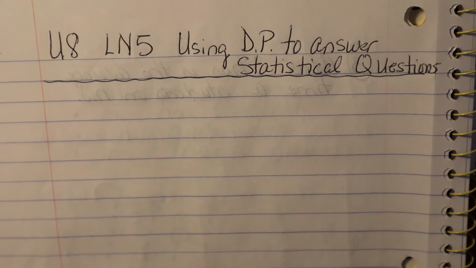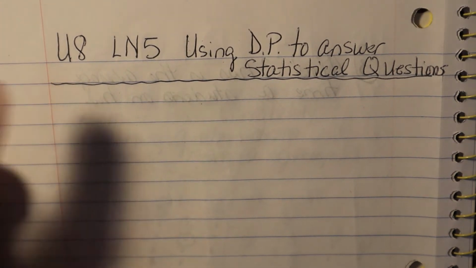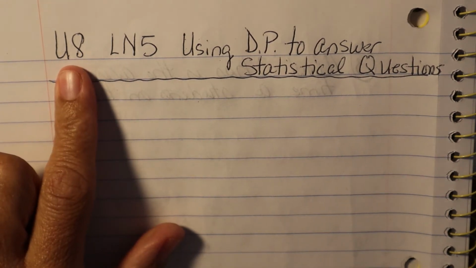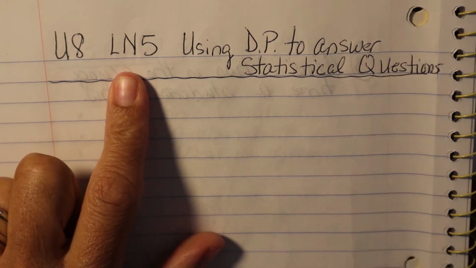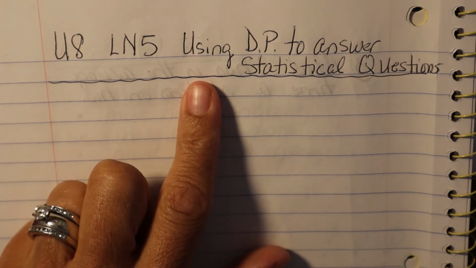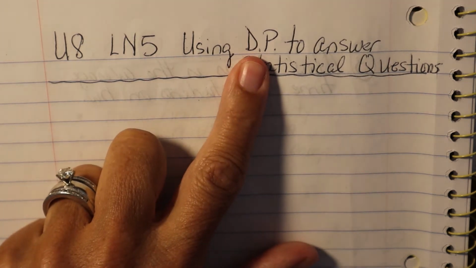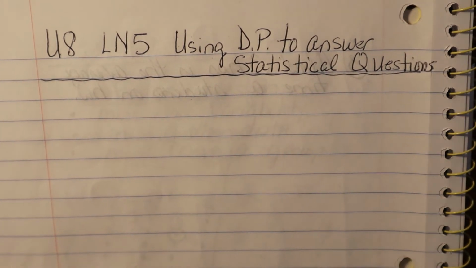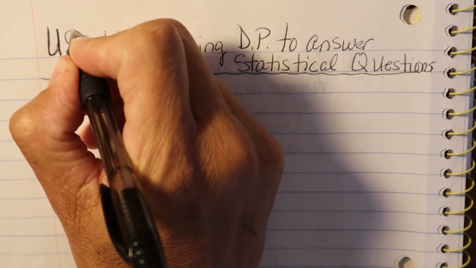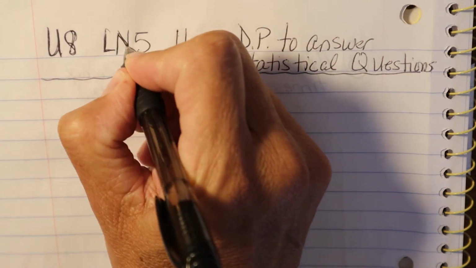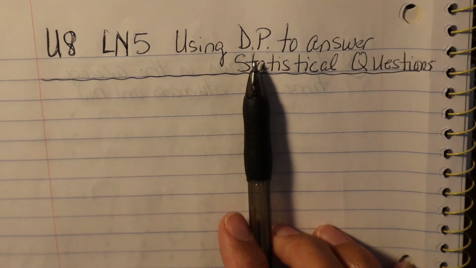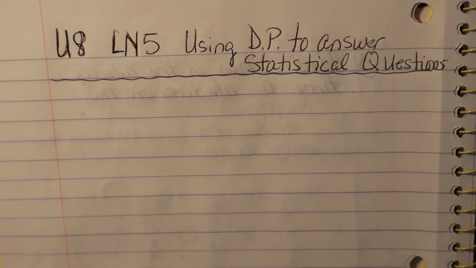So let's start off by getting our heading on our notes. It's important that we do this so we can keep our notes in order, because you will always get to use your notes on any quizzes or tests or even your homework problems. So again, this is Unit 8, Lesson 5, and I abbreviated the name of the lesson using DP, dot plots, to answer statistical questions. I'm going to give you a minute or so to get your heading on the paper. Again, Unit 8, Lesson 5, using DP dot plots to answer statistical questions.